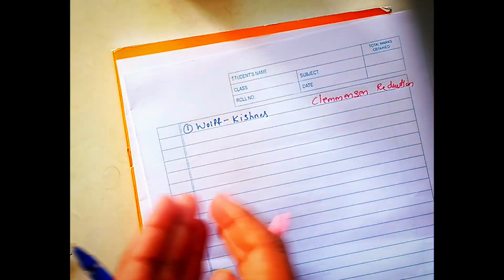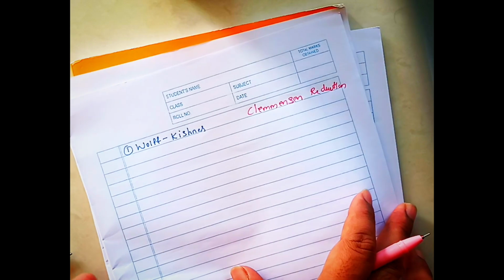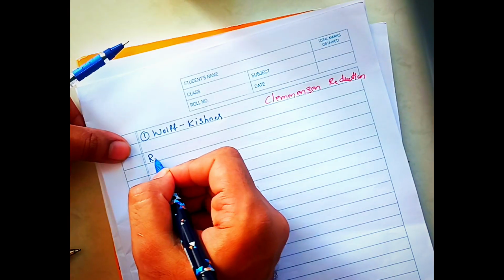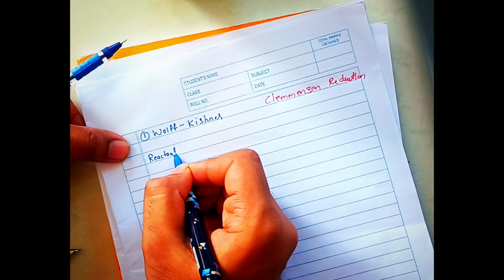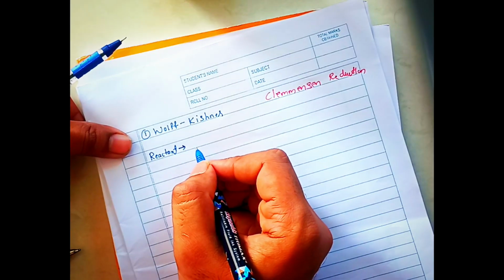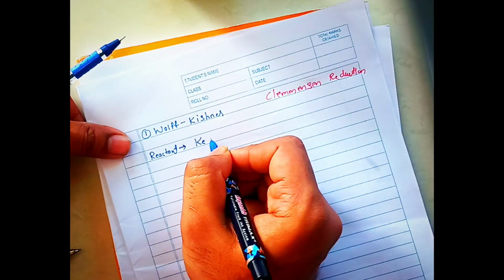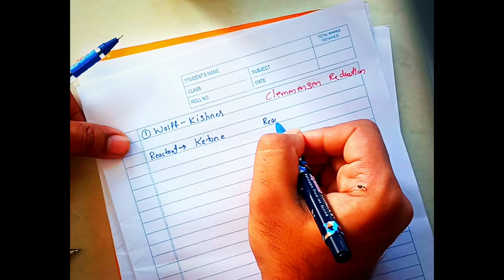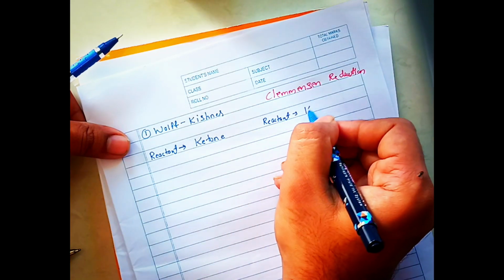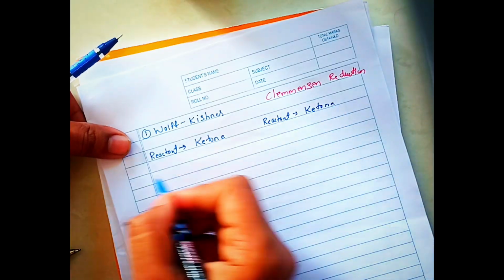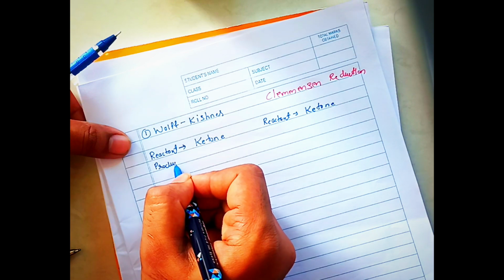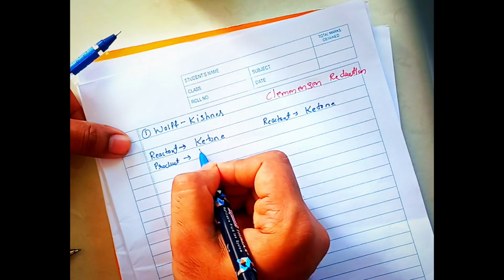So we can learn both of them at a time, so it will be easier. Here the reactant will be ketone. Here also the reactant will be ketone. Right? Then here the product will be what?